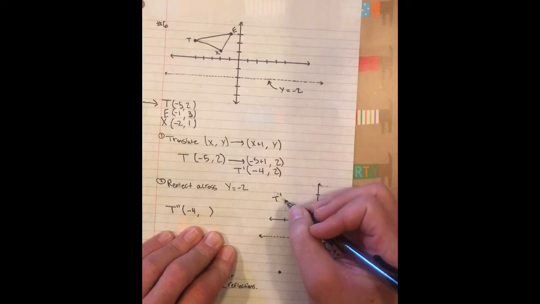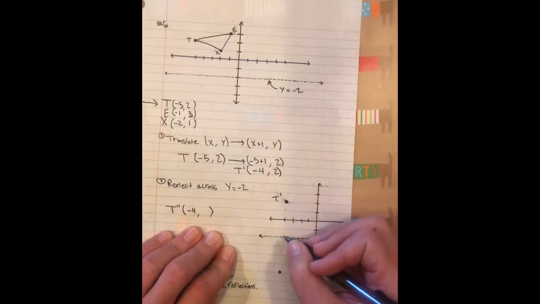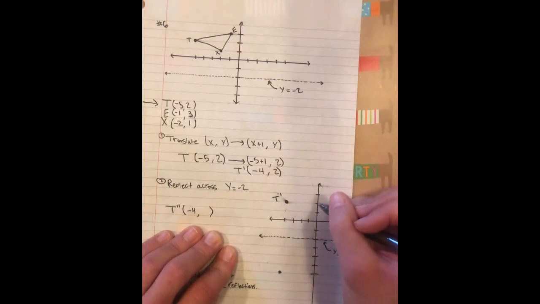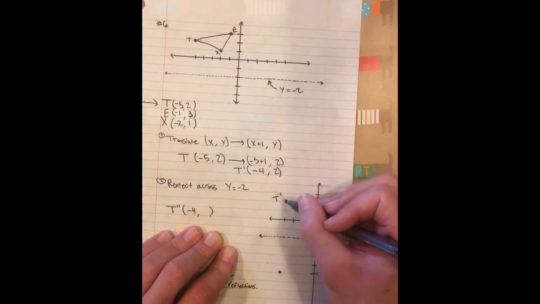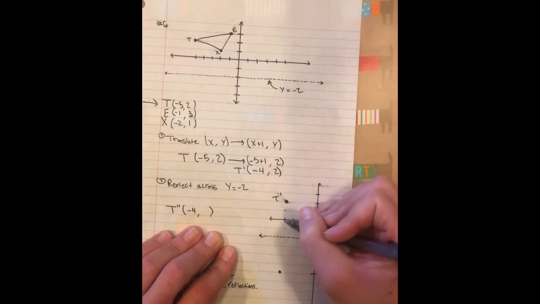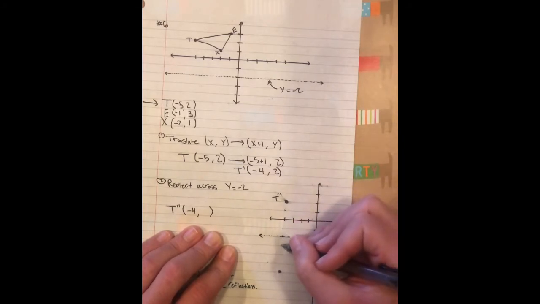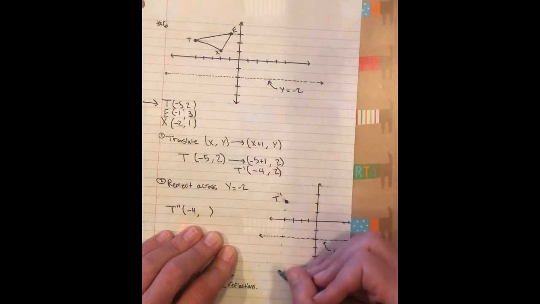How do we find the y value? We need to count how far away T prime is from this dotted line and then go that much past the dotted line. It is at +2, so we need to go 1, 2, 3, 4 units to find the line, which means we need to go 4 units past the line. So 1, 2, 3, 4.